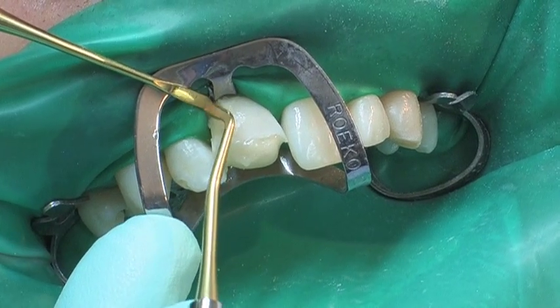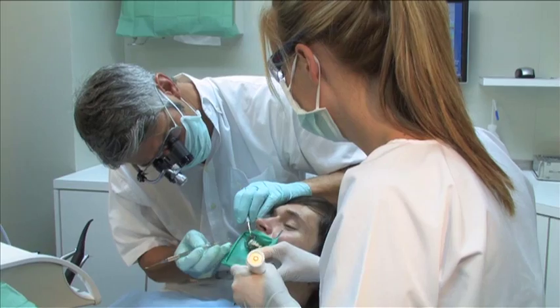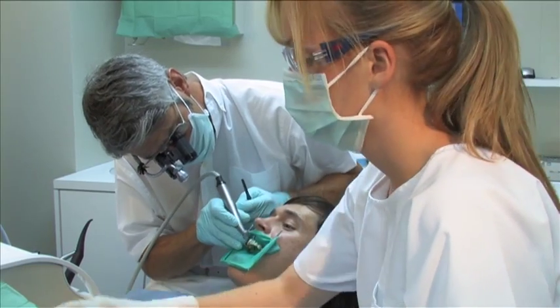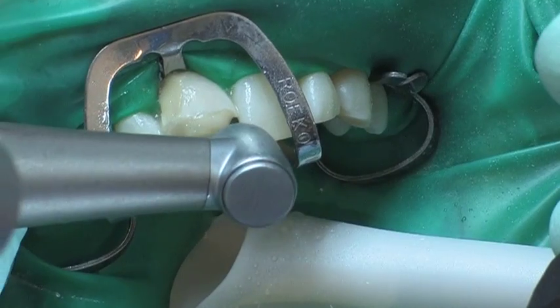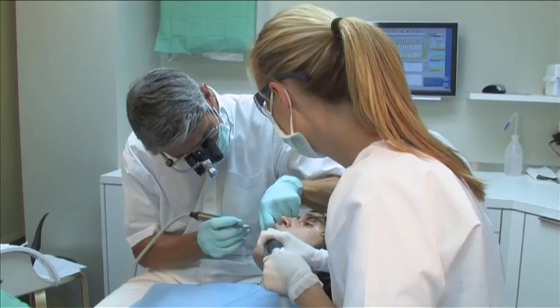A small increment of composite is applied, sculpted, and polymerized. The bulk crown preparation is performed using a 125 micrometer diamond instrument.